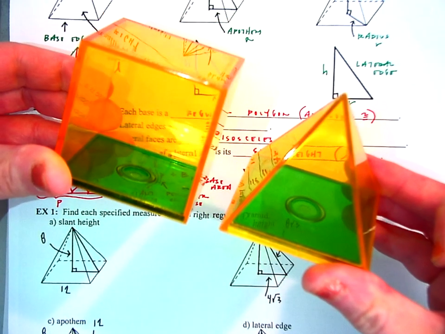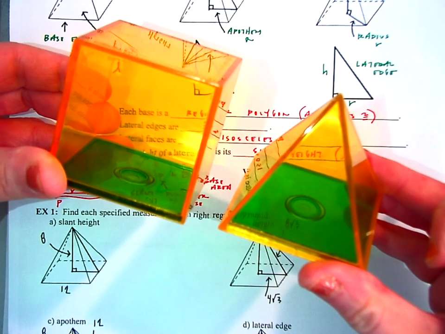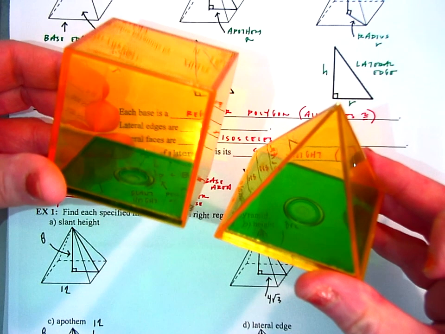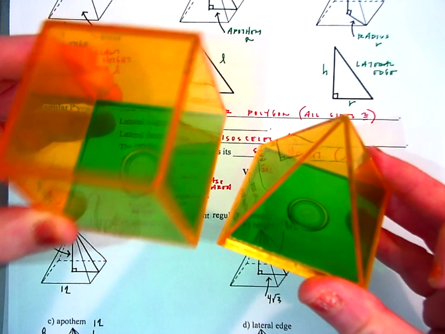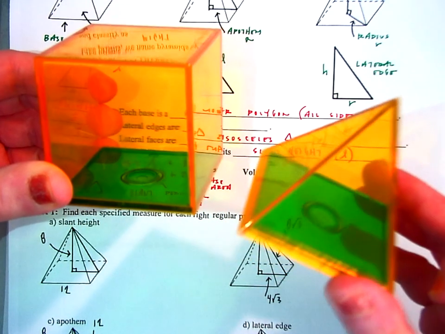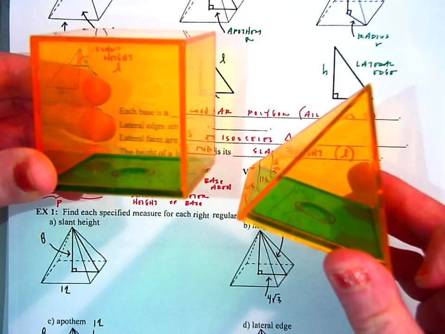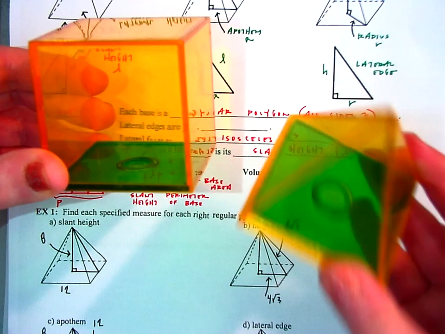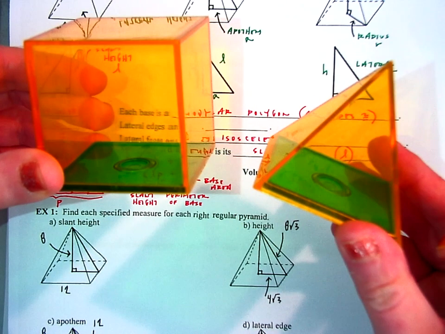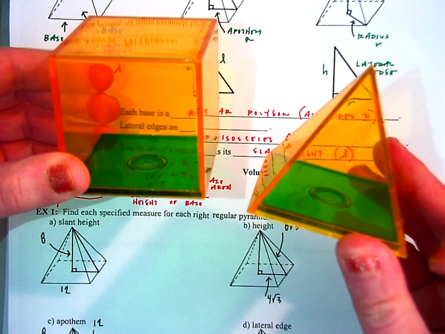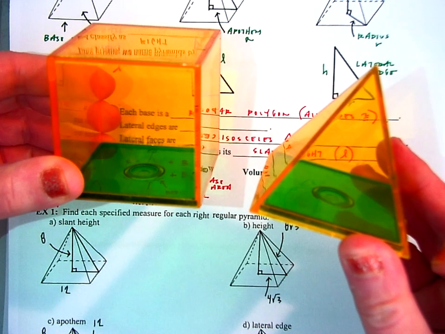So if we were in class, what I would actually do is I would have a container of water and I would pour water from my prism into my pyramid and look at how much space is being occupied. And what we should see is that this volume will end up being 1/3 of what it would have been if it was a prism with the same base shape and height.